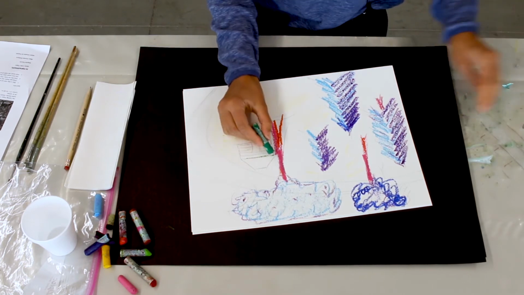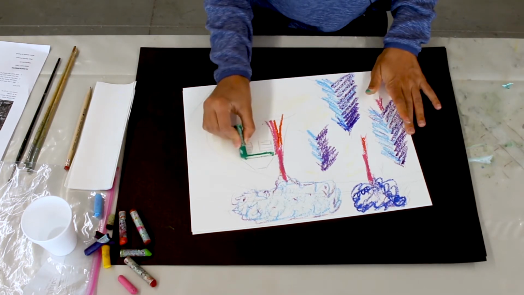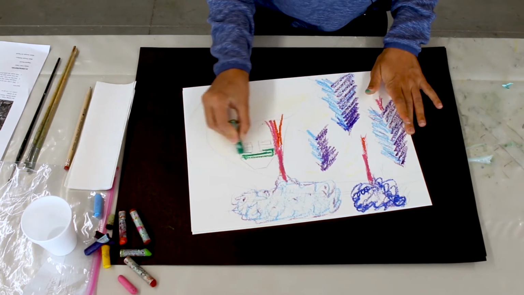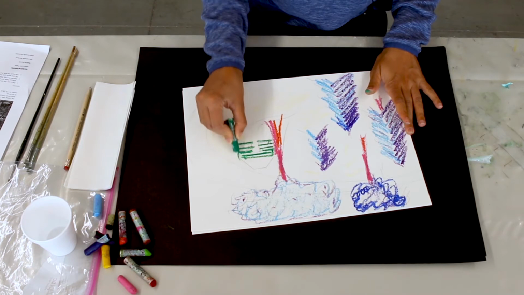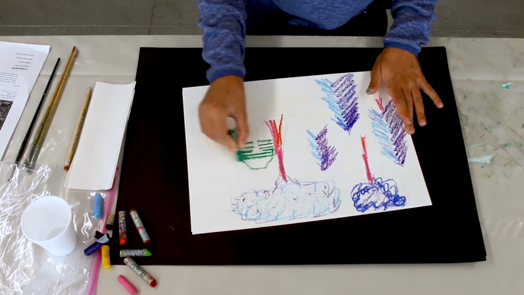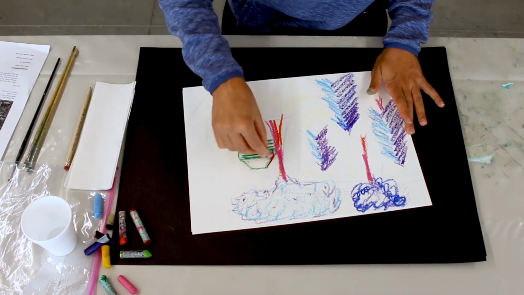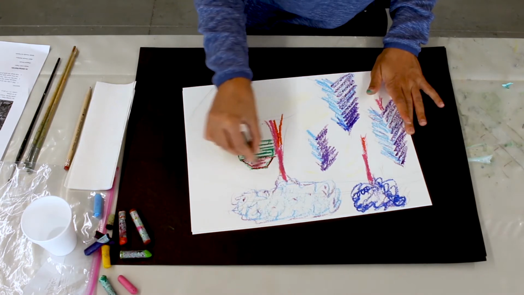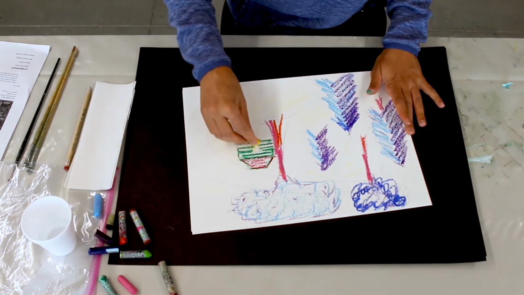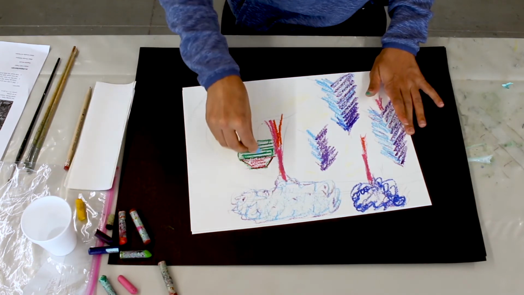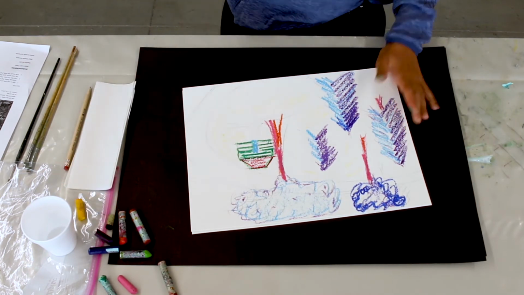Okay, so I'll make myself a green cabin here. Now again, the lines don't have to be perfect because at the end we're going to come back and tighten things up with a black Sharpie. We'll do a blue front door on our little cabin.